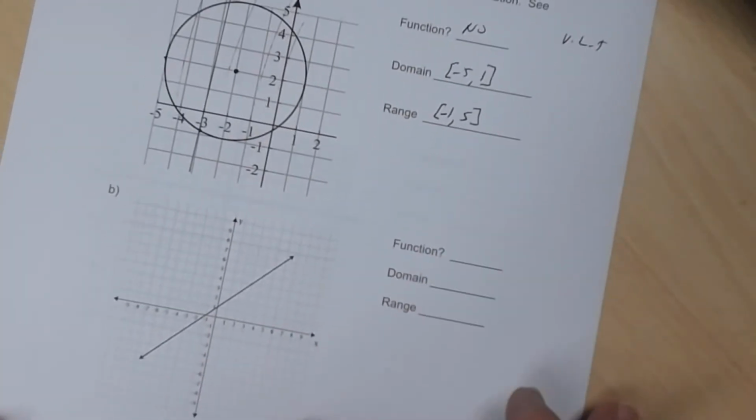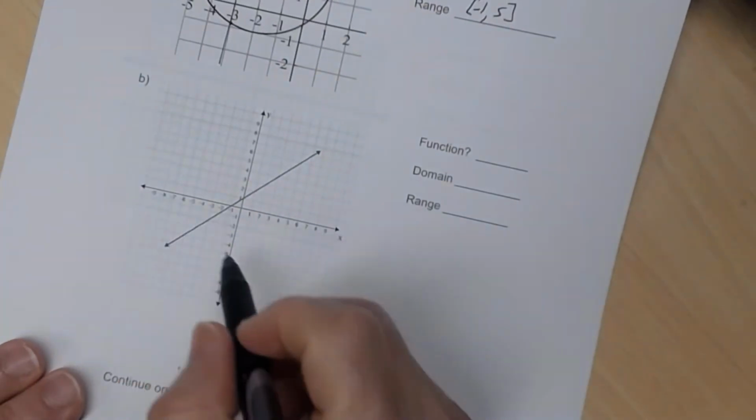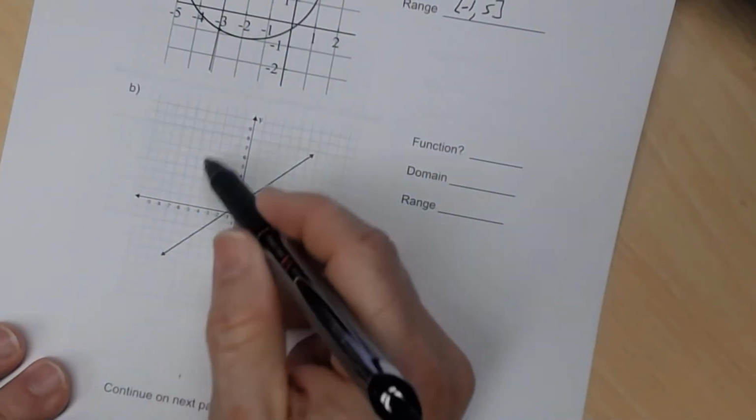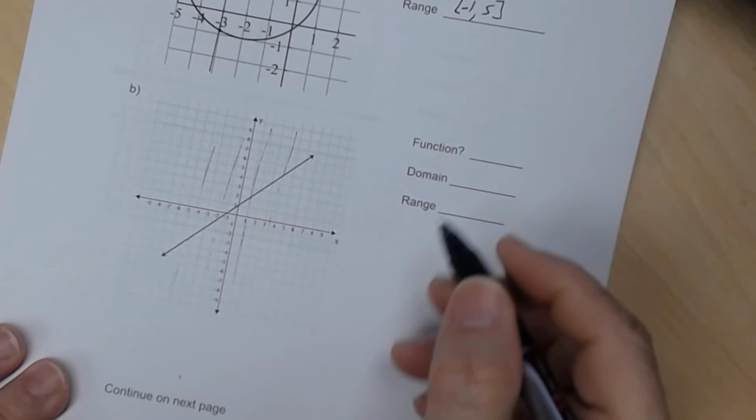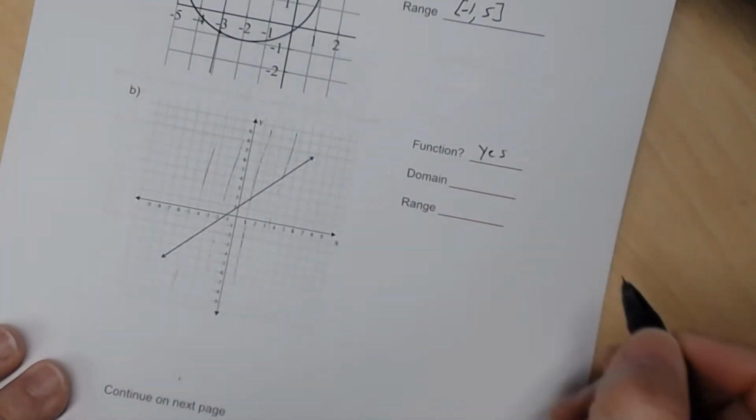All right, now let's look at number 2. Number 2 is a line, and this is a function because it does pass the vertical line test. If you do this, you notice it does pass the vertical line test. So it's a function. Now let's talk about domain and range.